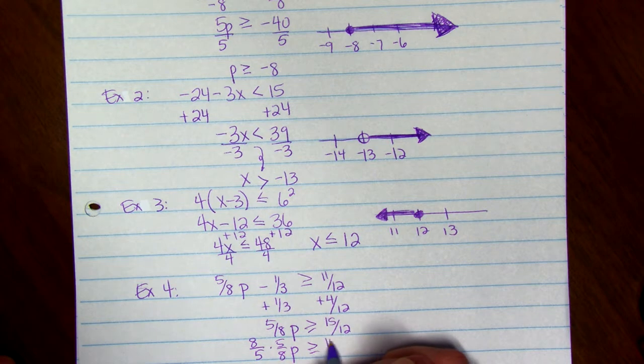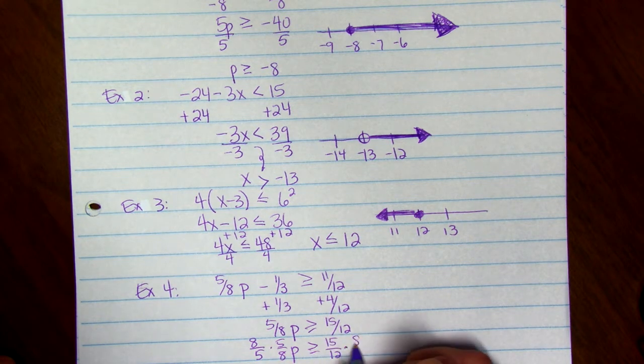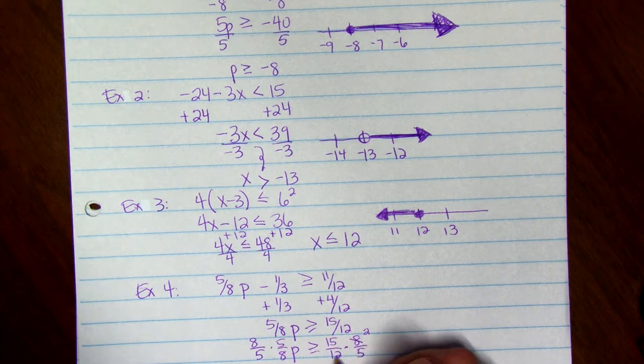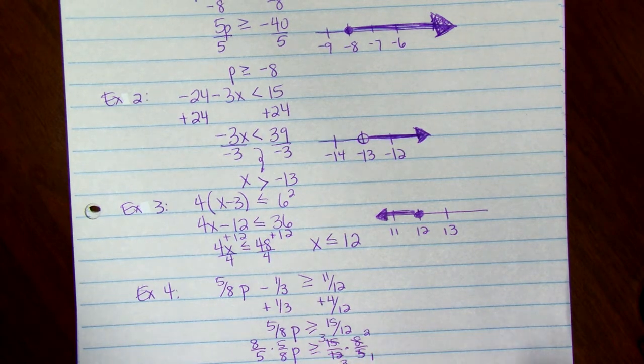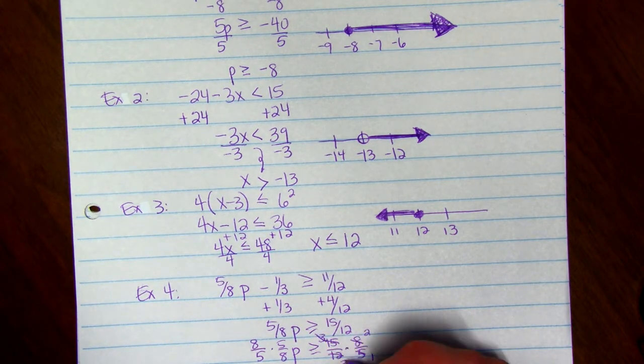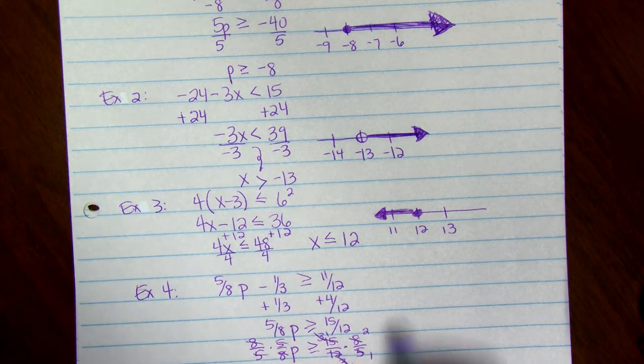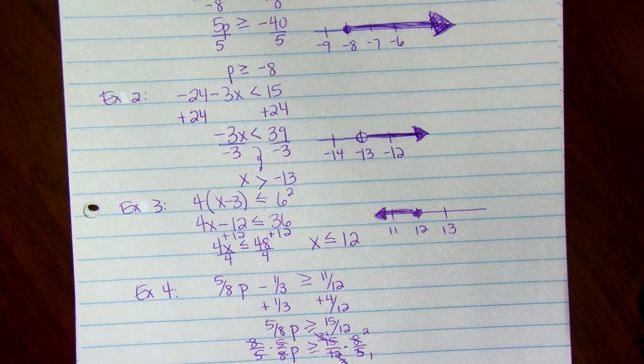So p is greater than or equal to 15/12 times 8/5. Let's see, 4 goes into 8 twice, and into 12 3 times. 5 goes into 15 3 times, and we can cancel 3 divided by 3 is just 1. So this goes to 1. We have p is greater than or equal to 1 times 2 is 2 divided by 1 is just 2.